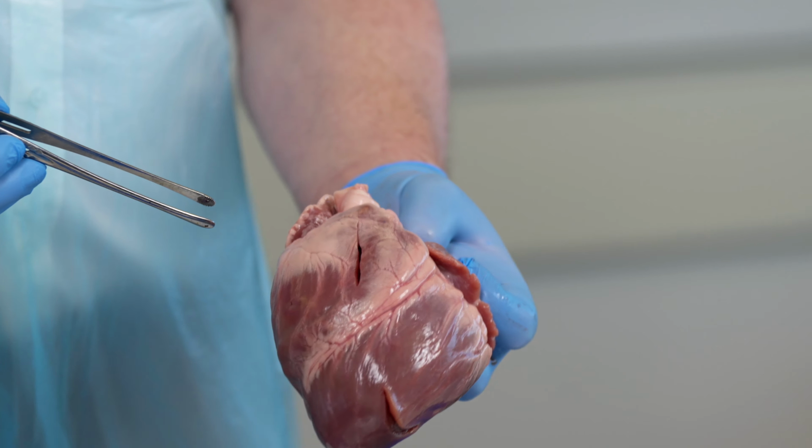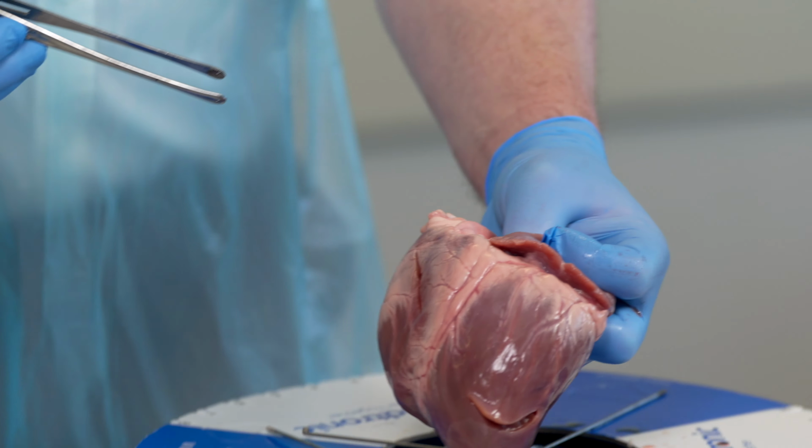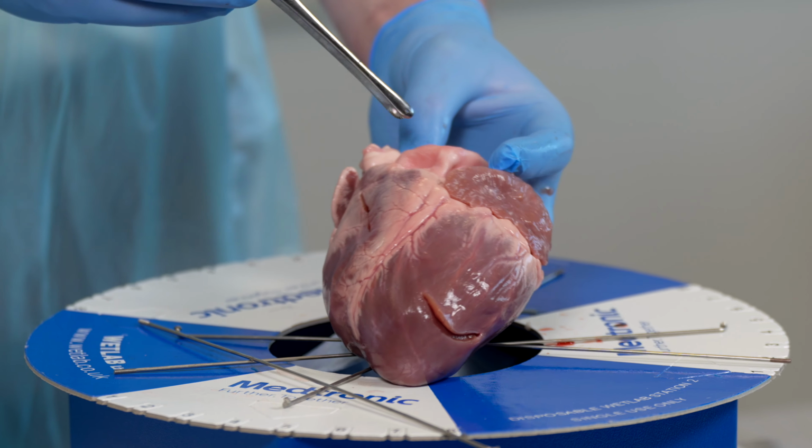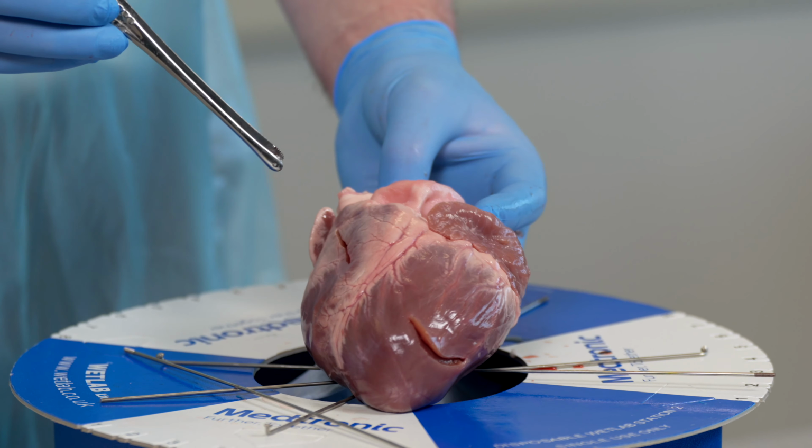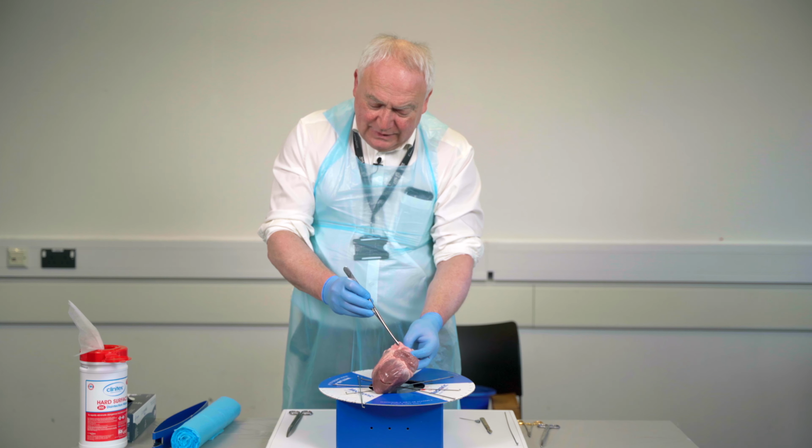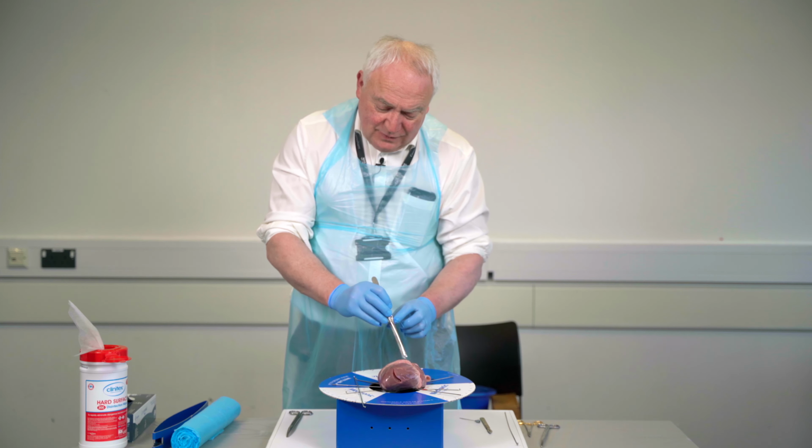So I'm just going to show how to do a dissection of the heart, and would encourage cardiac surgical trainees to purchase their own pig hearts, which you can get from various companies, such as Medical Meat is the one that we've used today.